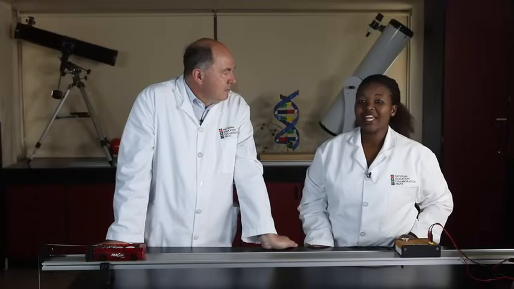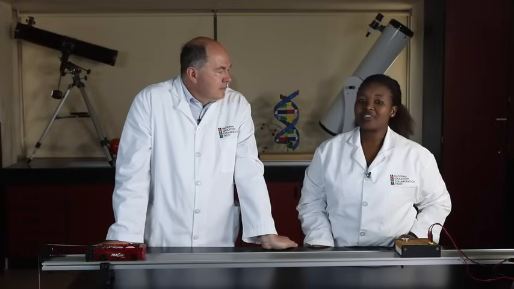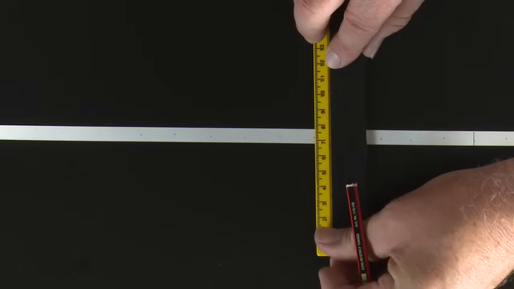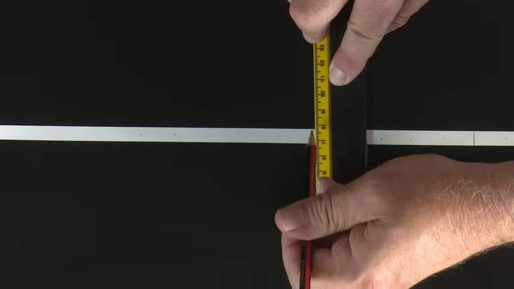Just a hint here. The lines marking the segment of the tape must be exactly perpendicular to the length of the tape. Every millimeter counts in these readings. The pencil must be sharp, so you only draw a thin line on the tape.